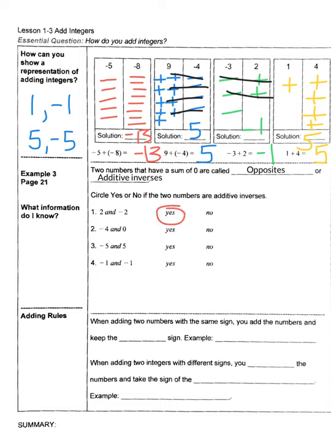Negative 4 and 0, no. Those are not opposites or additive inverses. Negative 5 and 5, yes. And yes. Oh, I lied. So sorry. Mrs. Bora made a mistake here. Negative 1 and negative 1 are the exact same value. They're not opposites. They are a no.